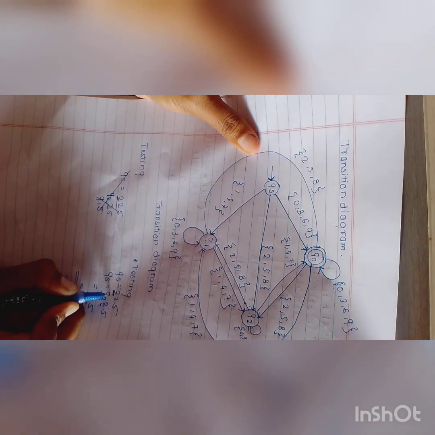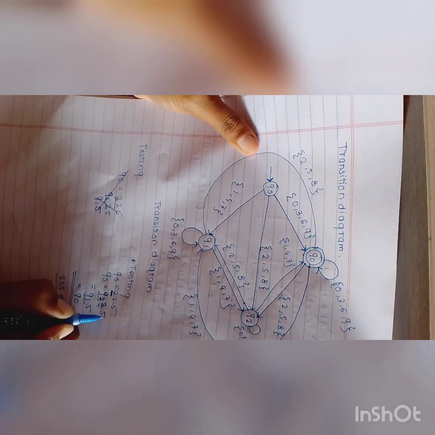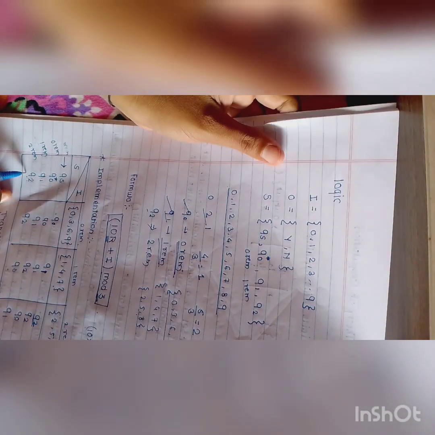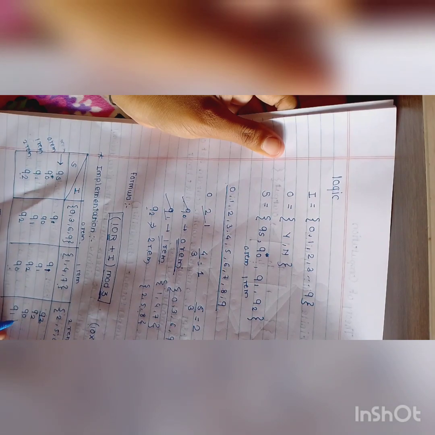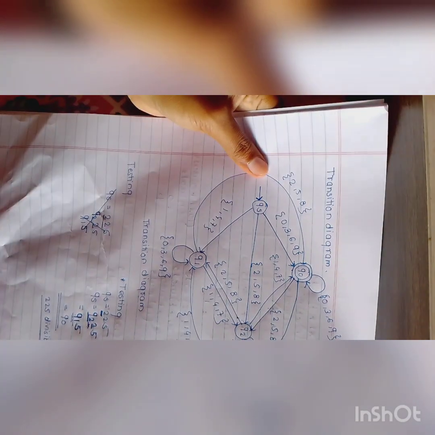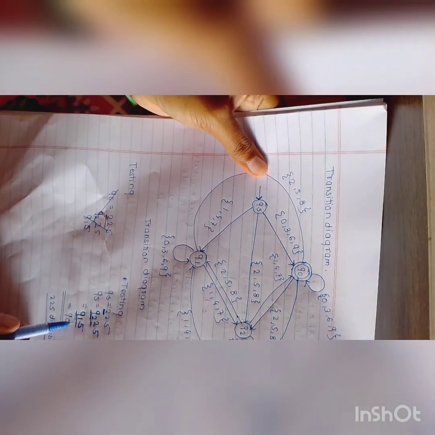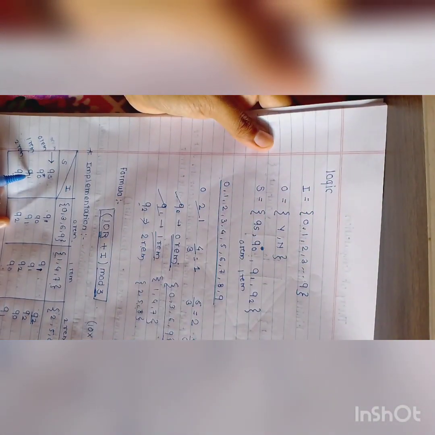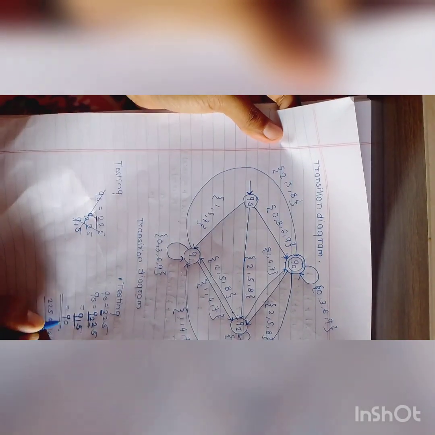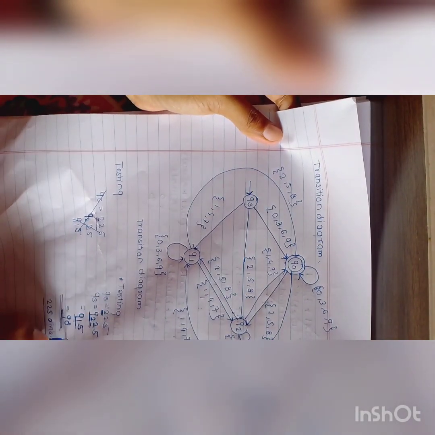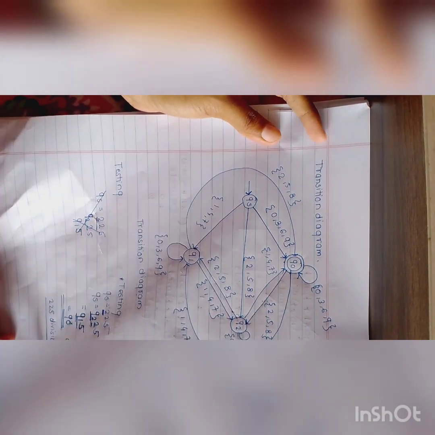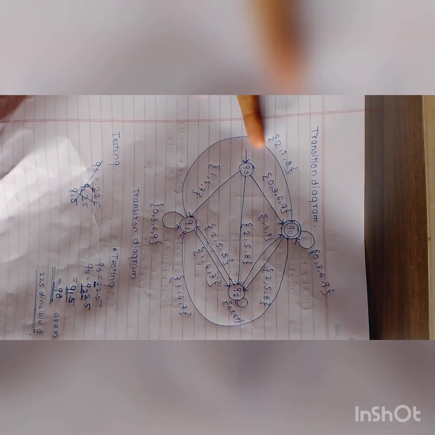Then in q2 we check 2, which gives state q1. Then in q1 we check 5, and in the q1 state the number 5 gives q0. So this is q0, which means it gives a final state. q0 means 0 remainder. That means the number 225 is divisible by 3. And this is the solution of our problem.